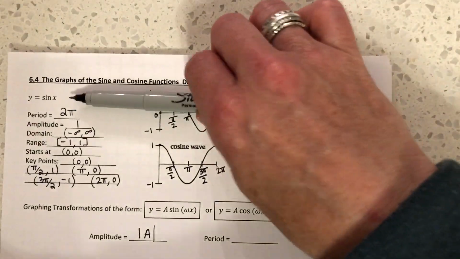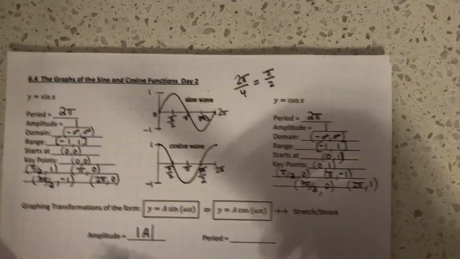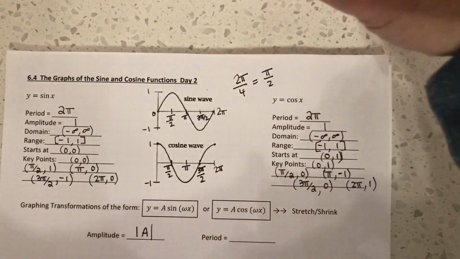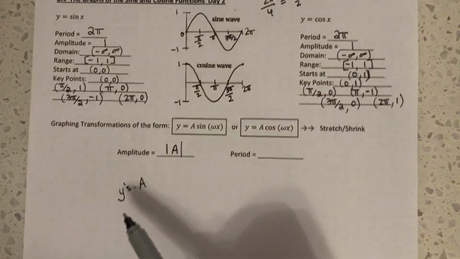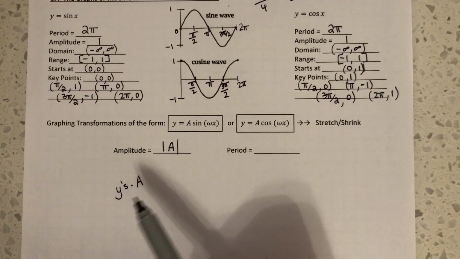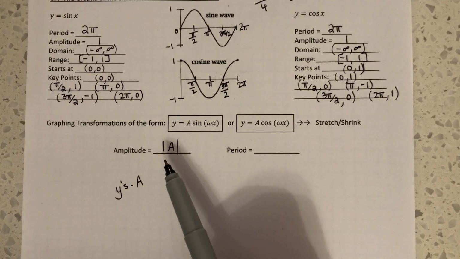That means the y values would have gotten 2 times as big. So that means the amplitude would have gotten 2 times as big. So whatever you do to the y values, multiplying or dividing y's, you do that to your amplitude as well.